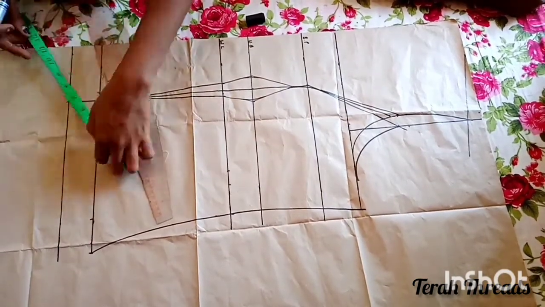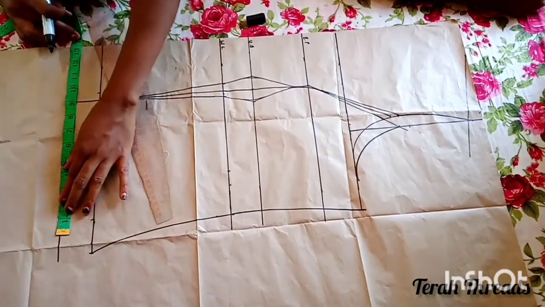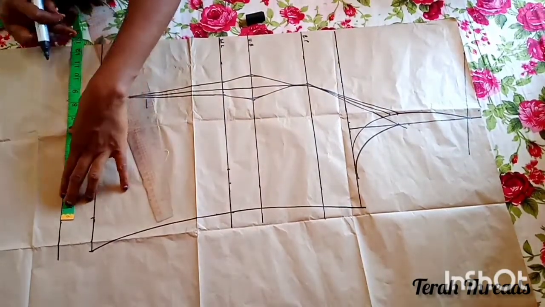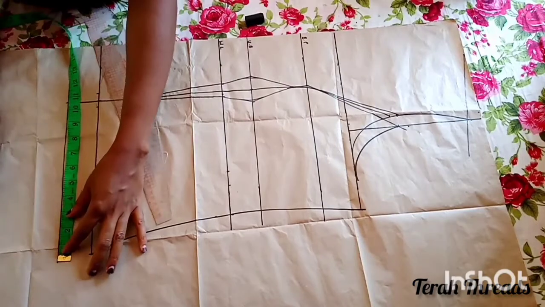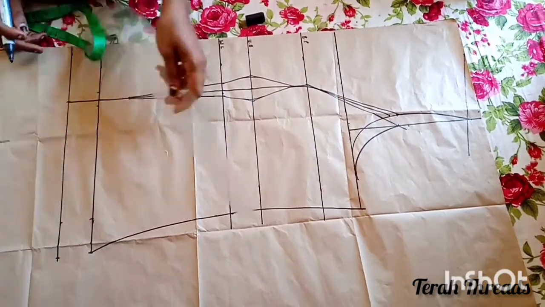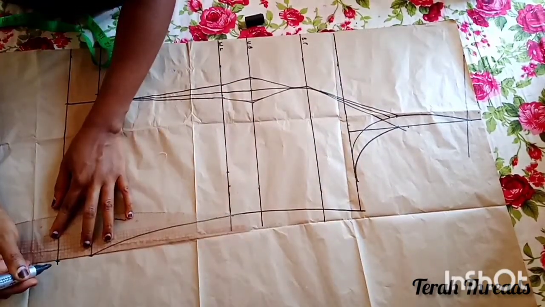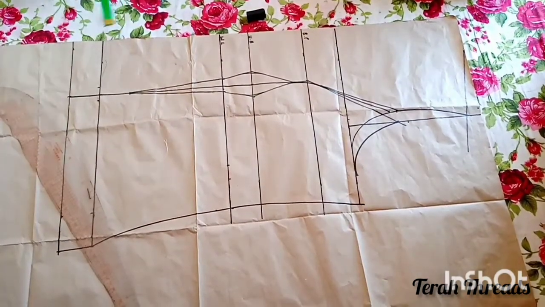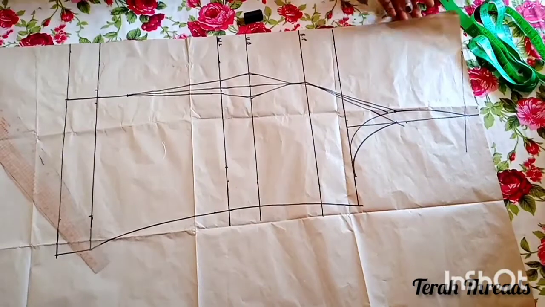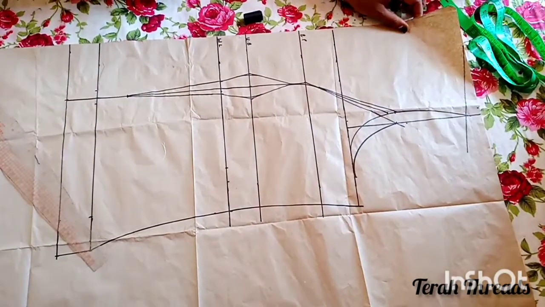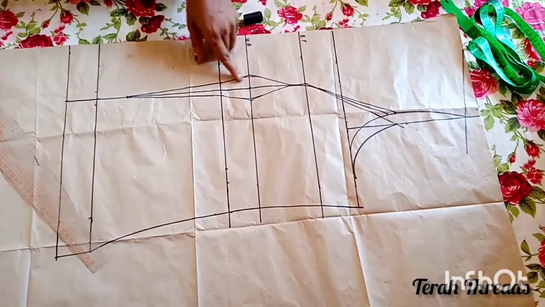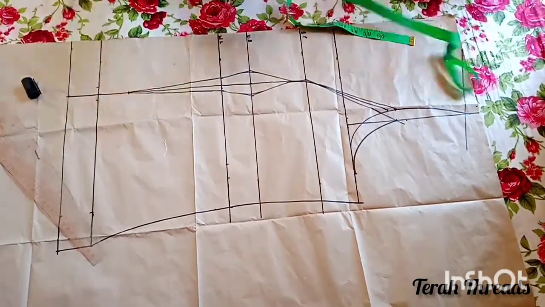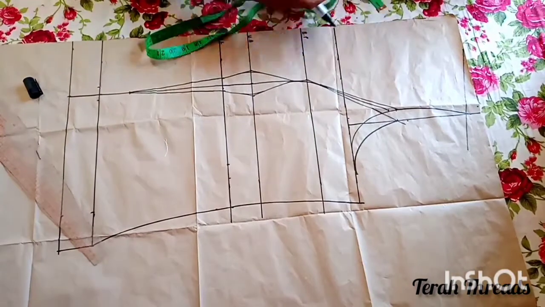Please, you can join this place together with a straight line. It doesn't necessarily have to be a curve, I mean on the side. I'm used to the straight line, so I just wanted to try this curve out, and I think it looks beautiful this way. So that's our dart. That's the type of dart we're using for this particular top.